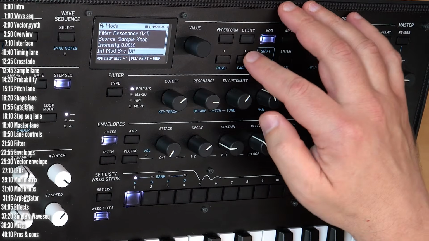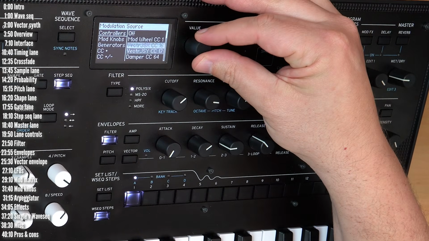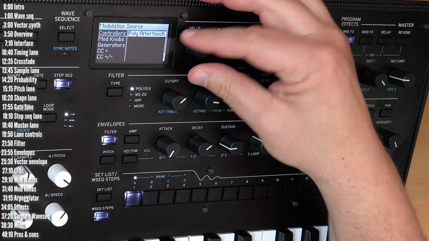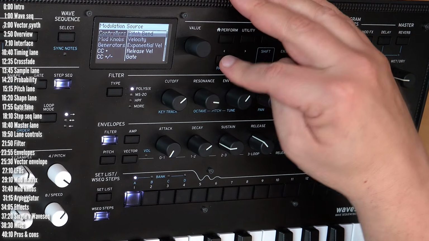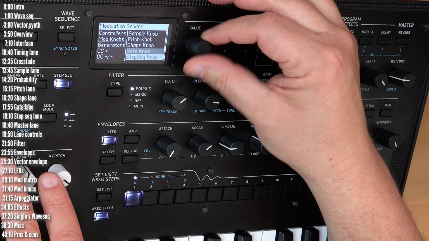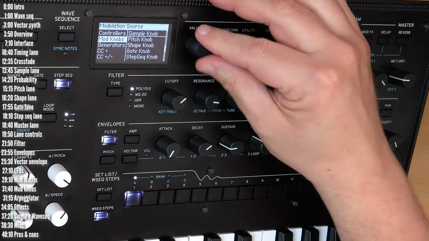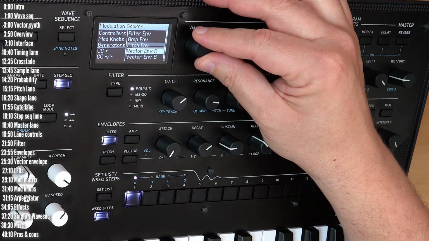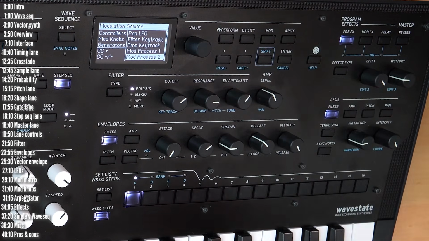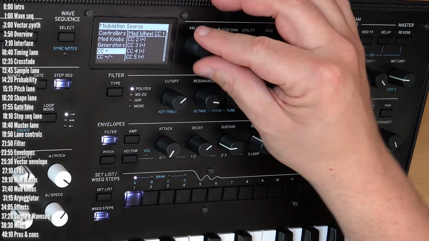And in case you're curious, let's just go over the number of modulation sources. These are the controllers that you have access to. So quite a few, including aftertouch and polyphonic aftertouch. Mod knobs, again, all of these guys over here. Then our generators are the envelopes, vector envelopes, LFOs, and mod processors. I'll get to that in a second. And then you've got MIDI CCs as well, either unipolar or bipolar.